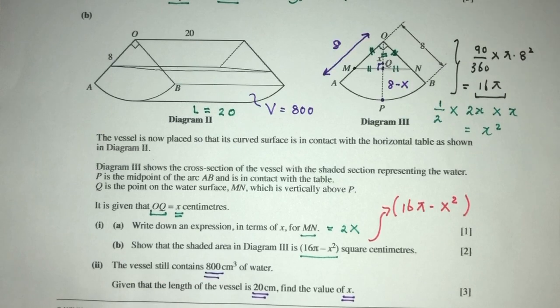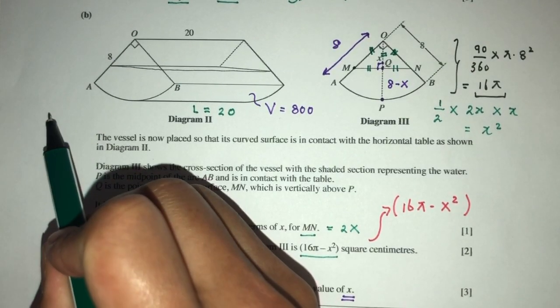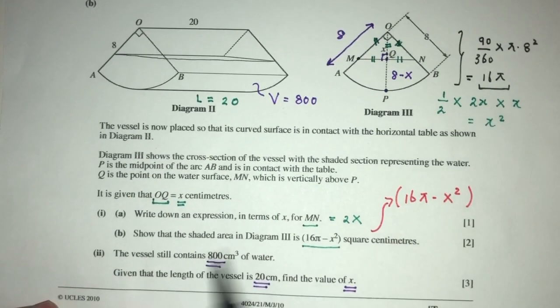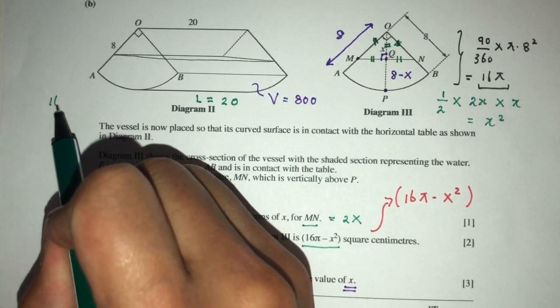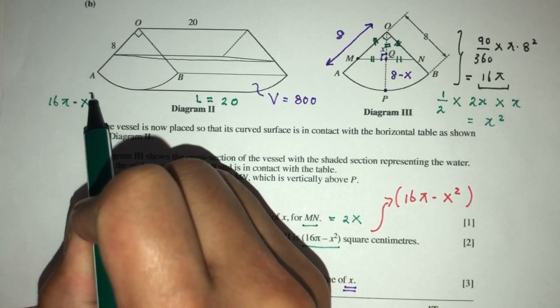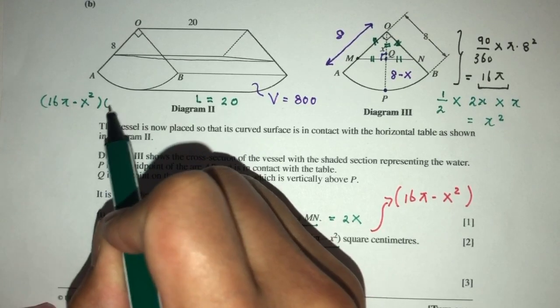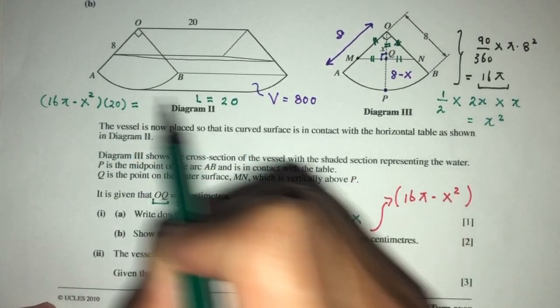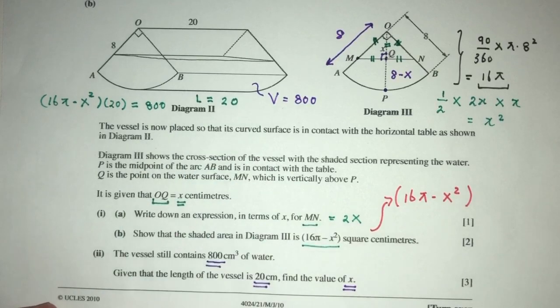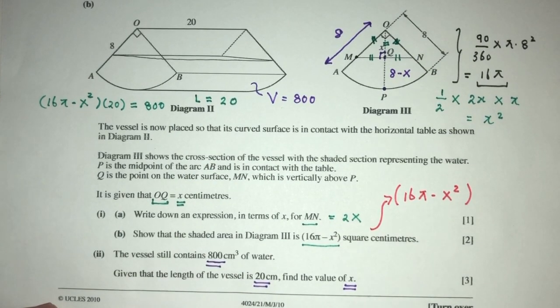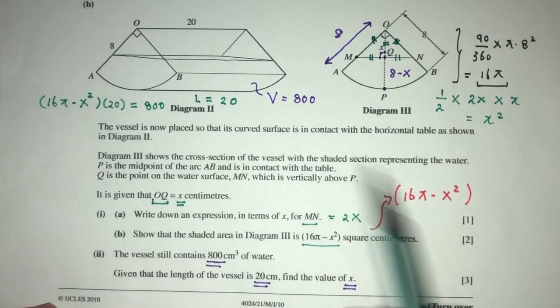How would you usually find the volume of a prism? You will do the area of cross section, which we found was 16 pi minus x squared, times the length, which is 20, and that has to give you 800. This is how you usually find the volume of a prism: area of cross section times the length.